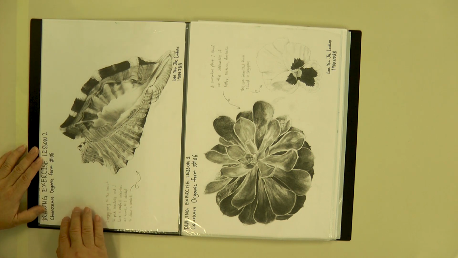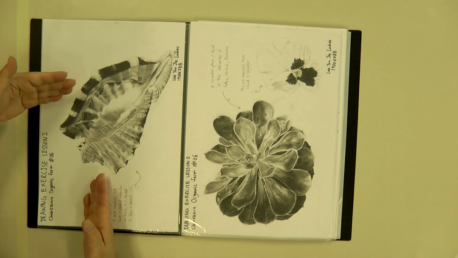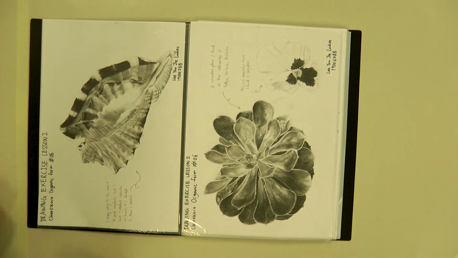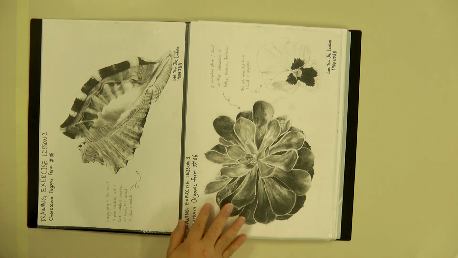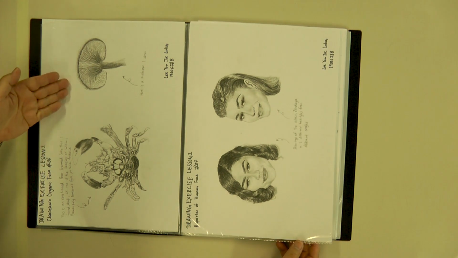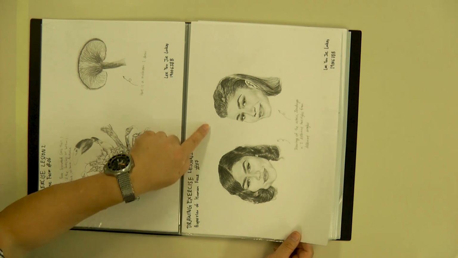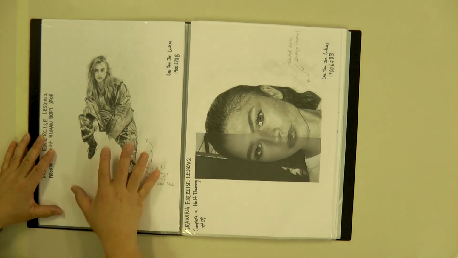We ask for organic forms. Usually people will do fruits, and our student here decided to do a shell, which is organic, but much more difficult. Flowers, fantastic. This succulent plant is beautiful, well done. And then these are organic as well, extra. And then drawing of the human face.